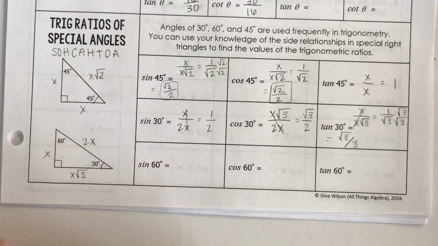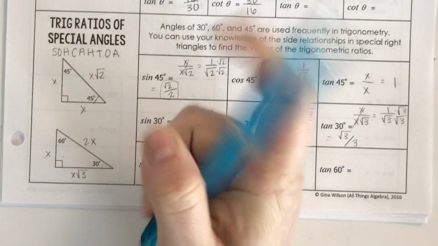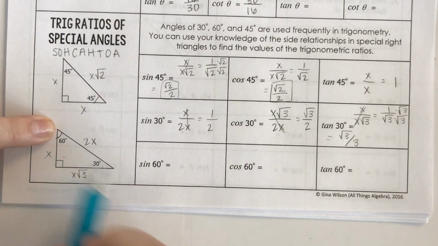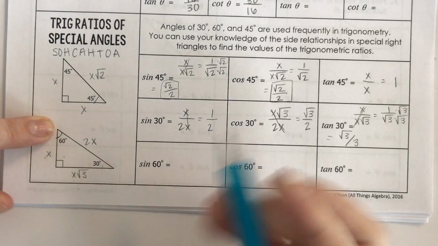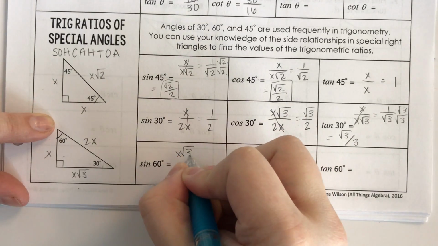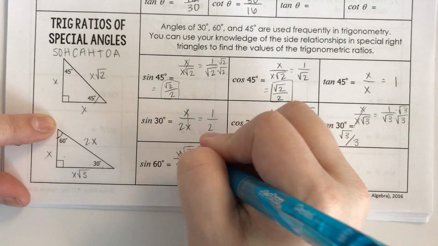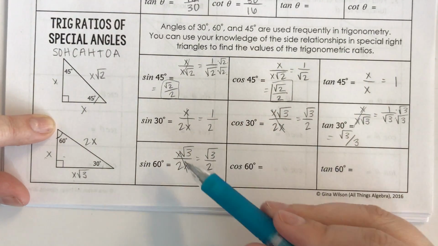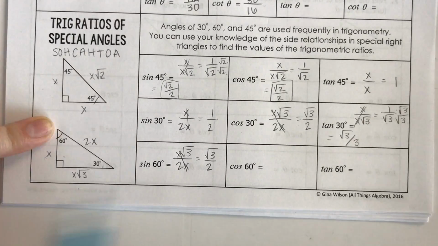Let's go to 60 degrees. Now we're not using this one anymore. We're using this guy here. Sine is opposite over hypotenuse. Look, the x's cancel. Huh, interesting. The cosine of 30 and the sine of 60 are the same. There's a reason for that, which we'll learn later on.